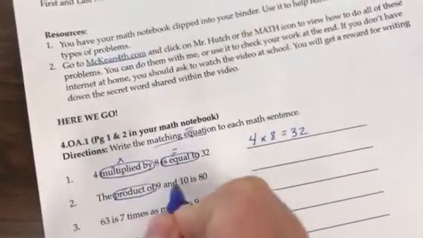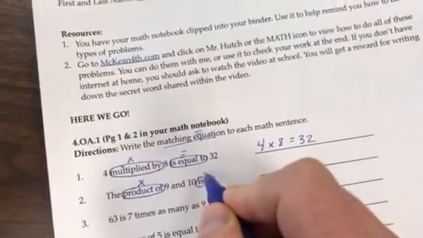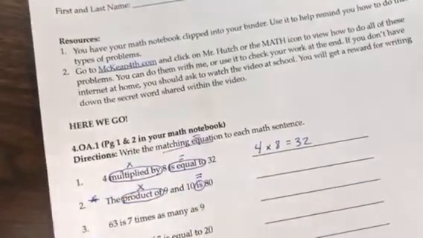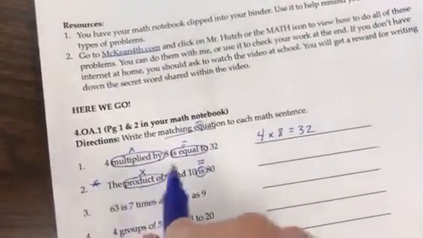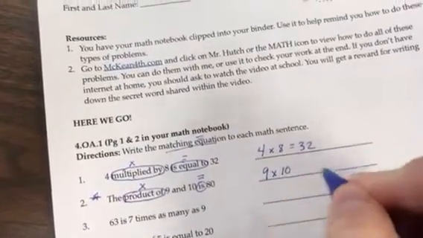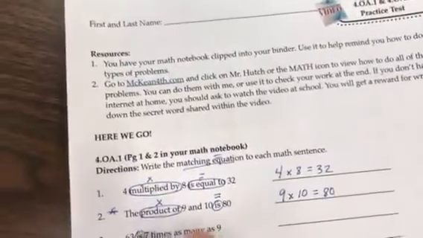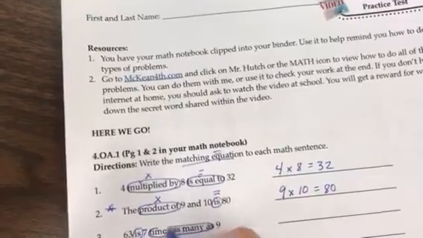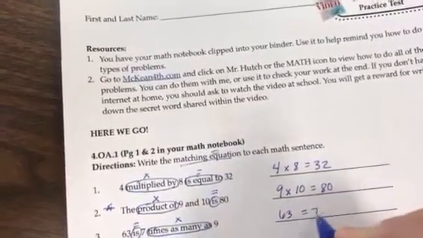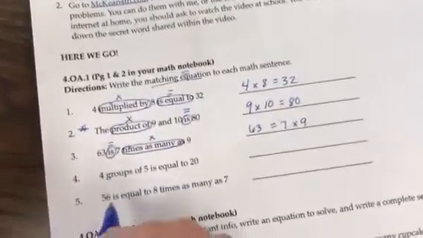The product of 9 and 10 is, we know product of means multiply, is means equal, and this is that sort of star one in your math notebook. We know that we can't do times 9, 10, so it's the product of 9 and 10 is 80. We have 63 is, 7 times as many as, equals and times. So we have 63 is 7 times as many as 9. Okay, see how it matches in that order.